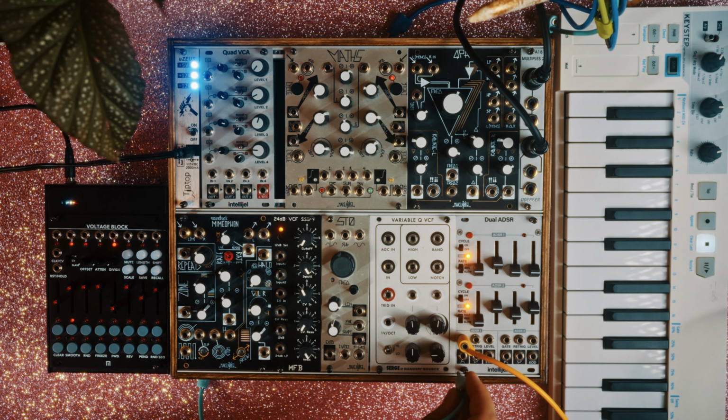For this, I take the output of my envelope and patch it into the trigger input of the filter. The Serge filter also has a 1 volt per octave input, which I can modulate with a sequencer to make the filter jump between pitches.